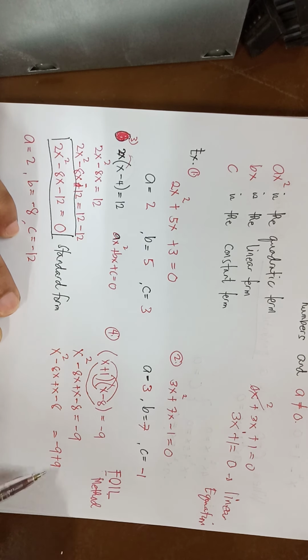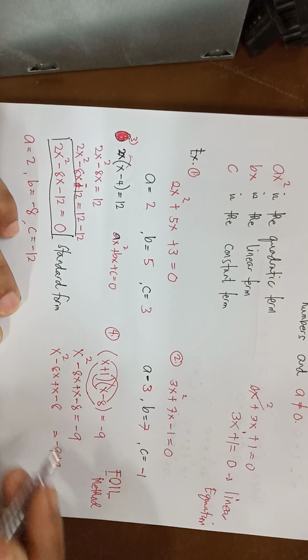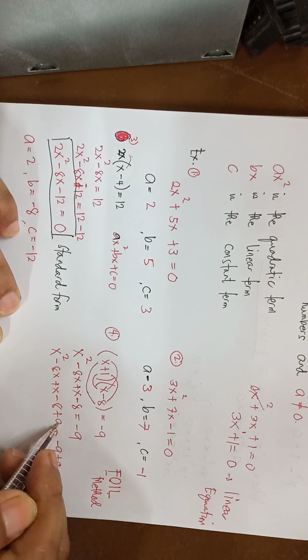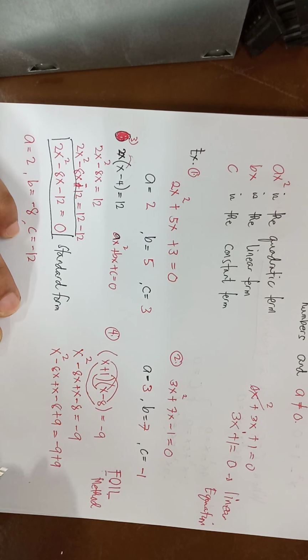Again, if we add any digit to the right side, make sure that we add the same digit to the other side. Since we added 9 to the right side, we also add 9 to the left side.